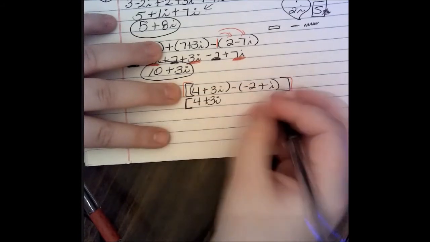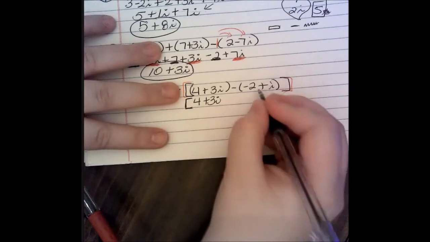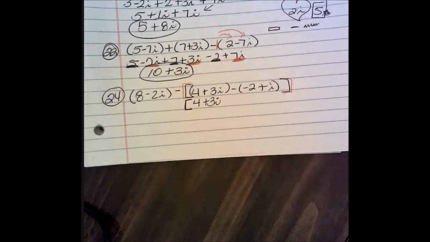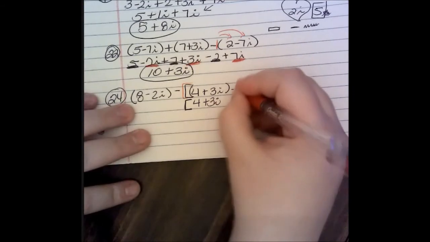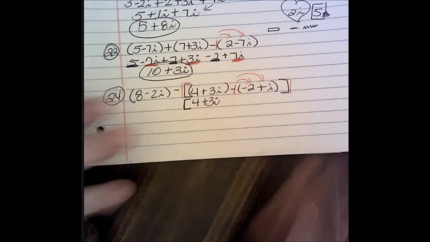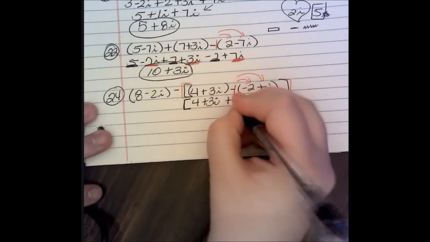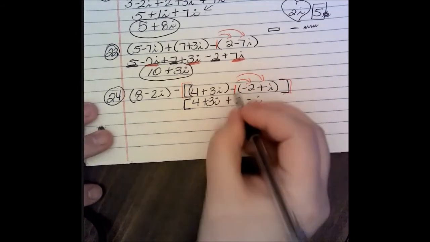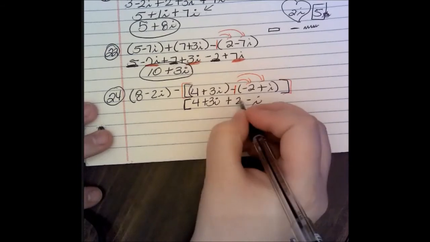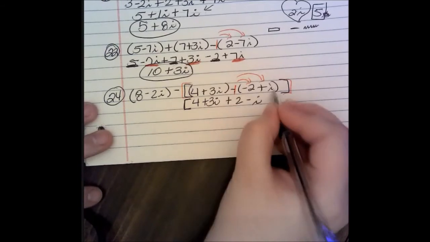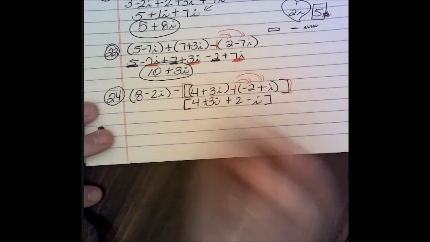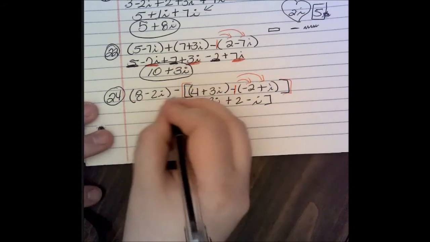And then you've got these two terms here. You cannot combine them, but there's a negative 1 out in front, so you're going to distribute, which gives you 2 minus i. Negative 1 times negative 2 is a positive 2. Negative 1 times i is negative i. Since we didn't use anything over here, we're just going to bring it down.